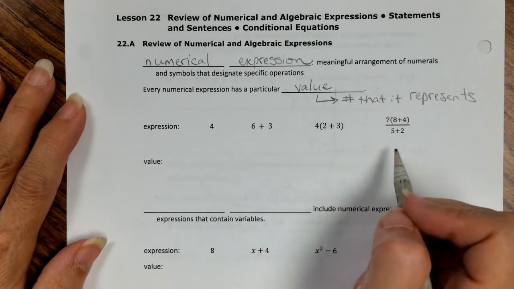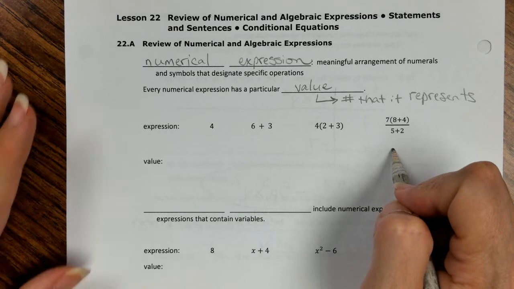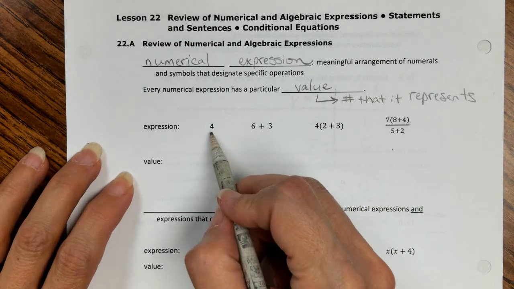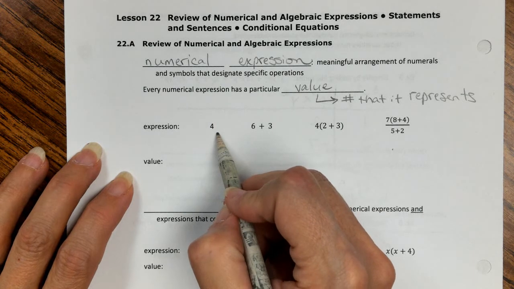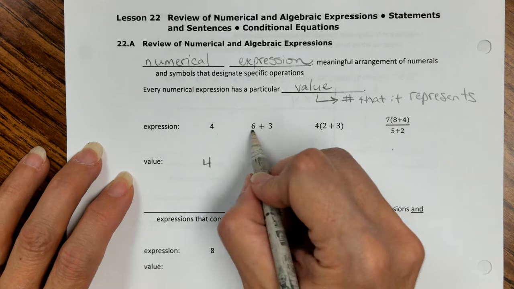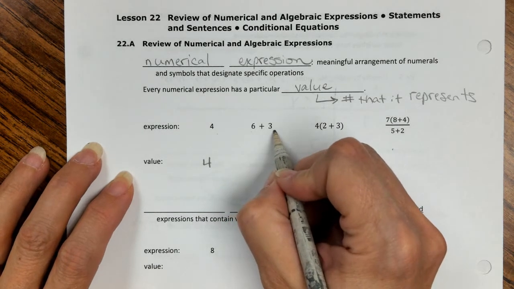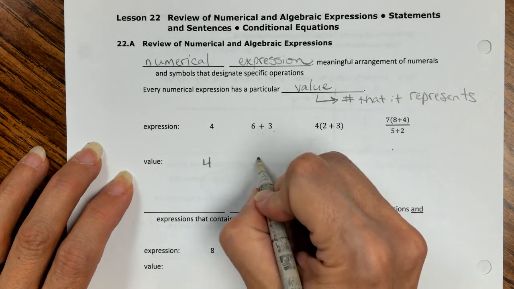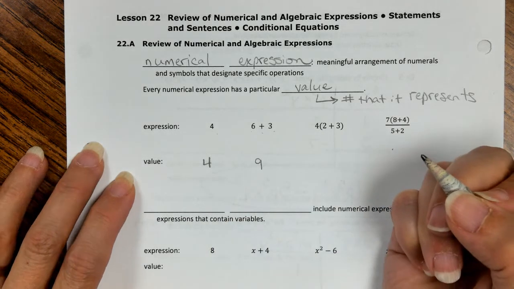Okay, so here are a few numerical expressions, and we're going to write their values below here. Here is one numerical expression. Its value is 4. 6 plus 3 is a numerical expression. It's numbers and operation symbols. Add them. Its value is 9.